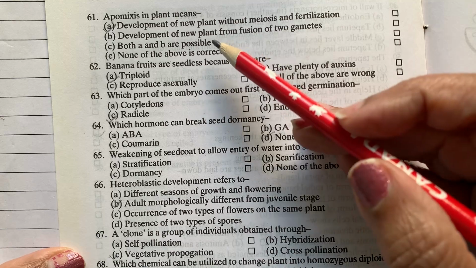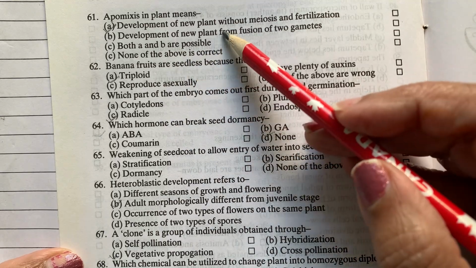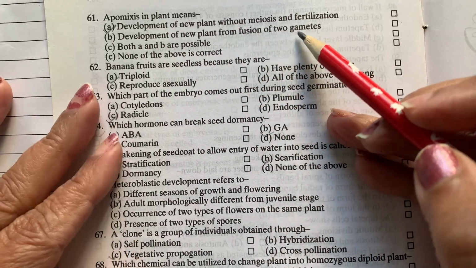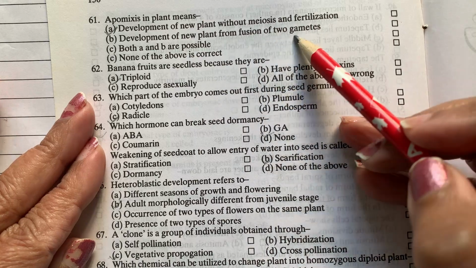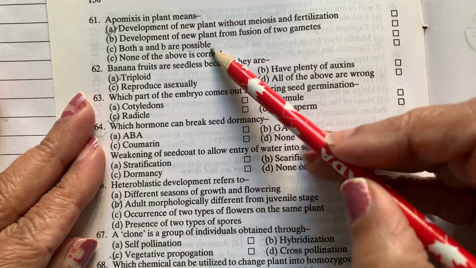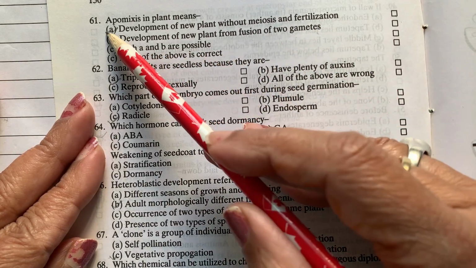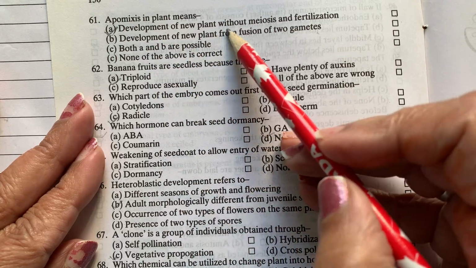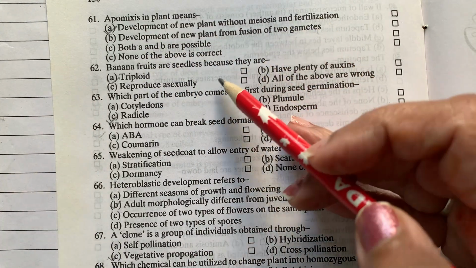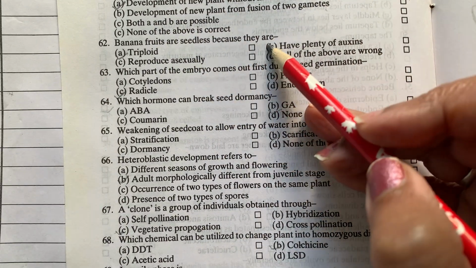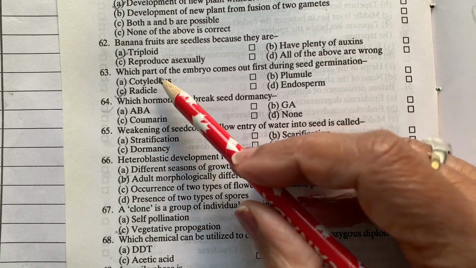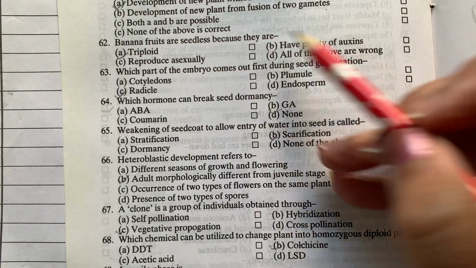Apomixis in plants means development of new plant without meiosis and fertilization, development of new plant from fusion of two gametes, both A and B are possible, none of the above is correct. First option is correct. Development of new plant without meiosis and fertilization. Banana fruits are seedless because they are triploid, have plenty of auxins, reproduce asexually, all of the above are wrong.